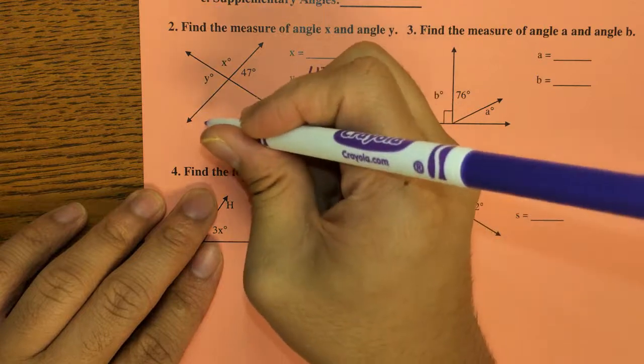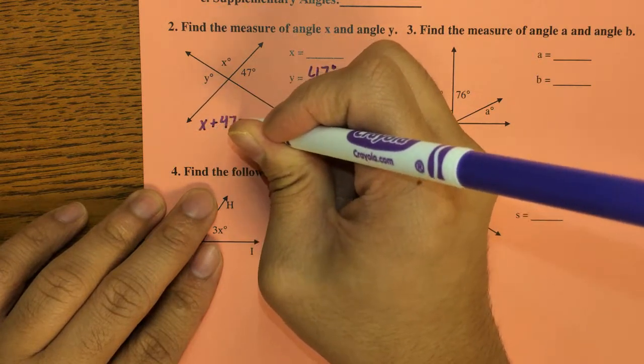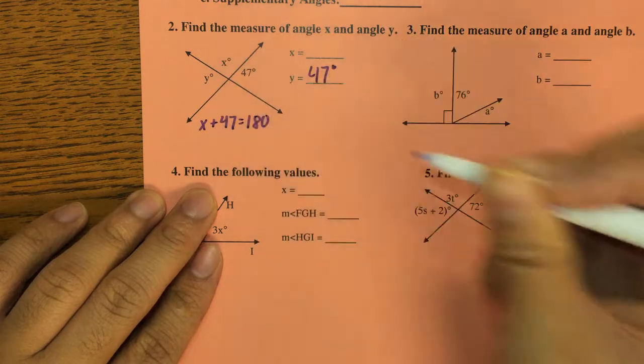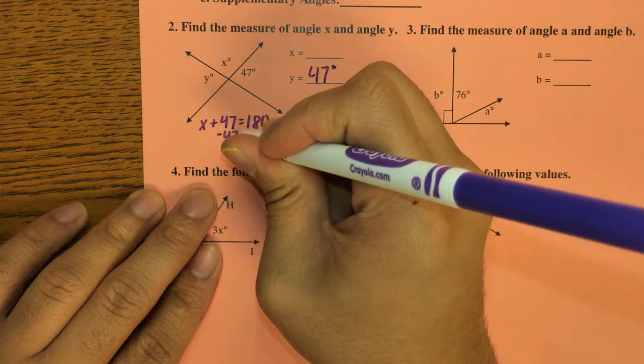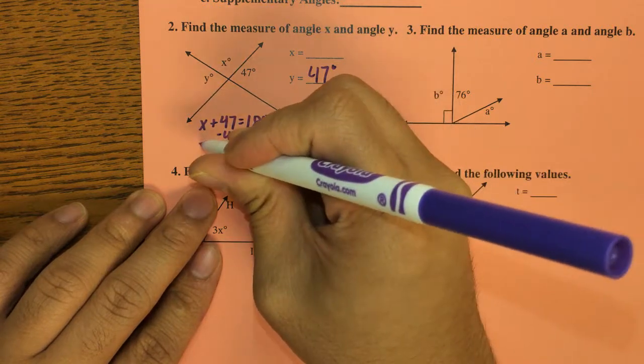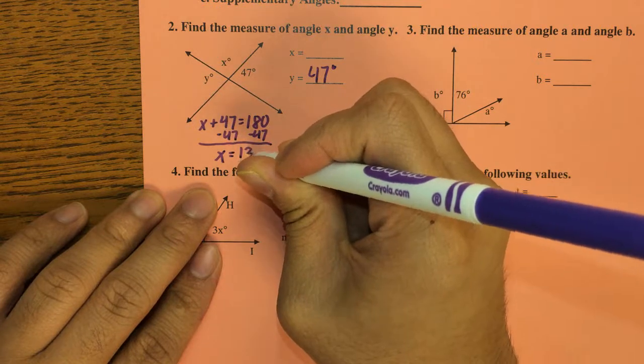That means I can take X plus 47 should give me 180. From here on out, it's algebra. Subtract 47 both sides, and we get X equals 133.